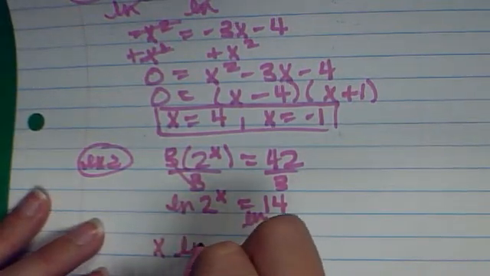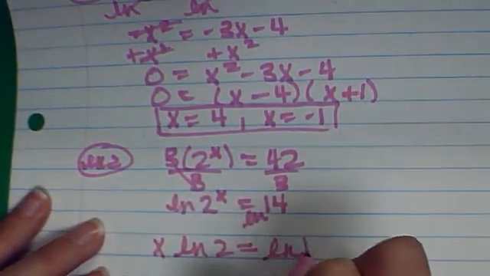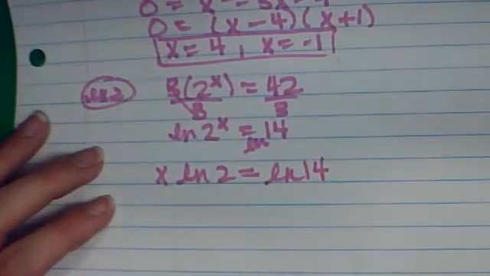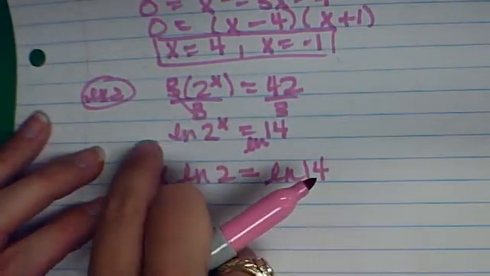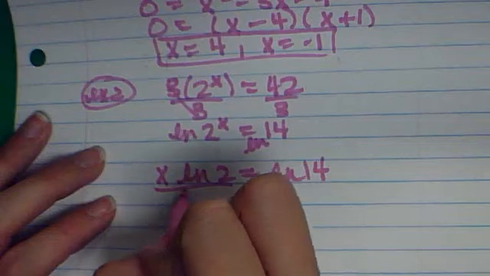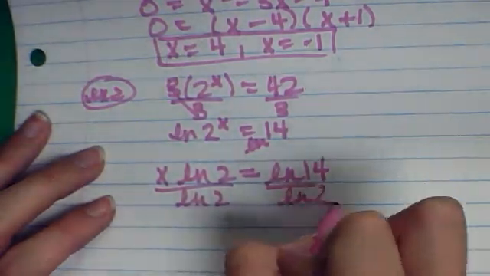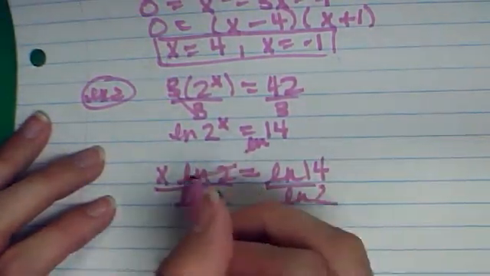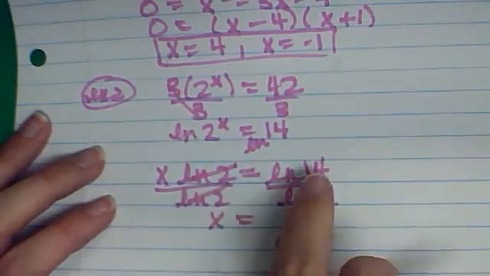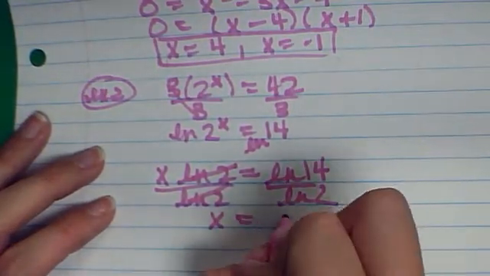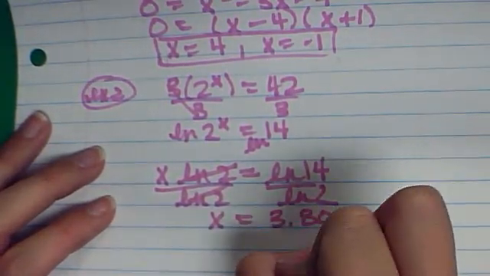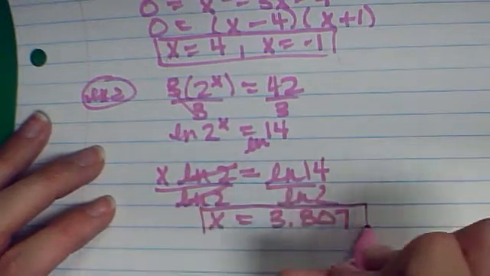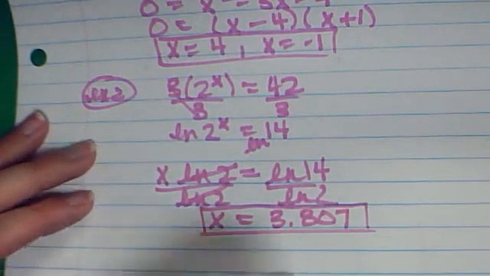So I have x natural log of 2 equals natural log of 14. Now to get x by itself, I can divide both sides by ln of 2 because these two things are just being multiplied. And so x equals, and I put this in my calculator, and the value is 3.807. And so that is my answer.